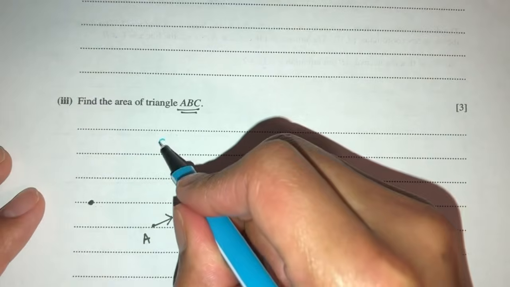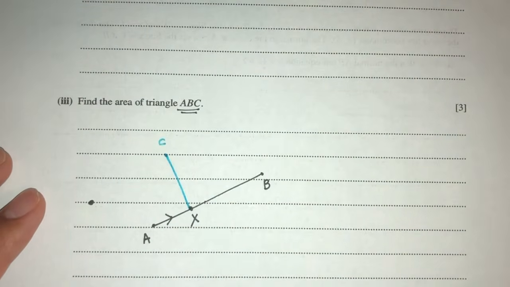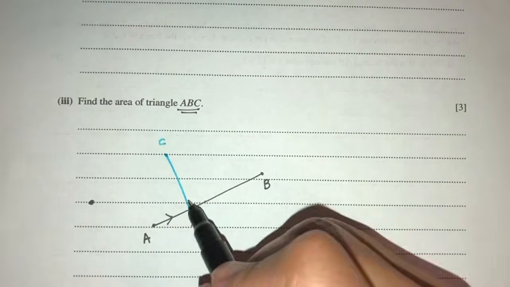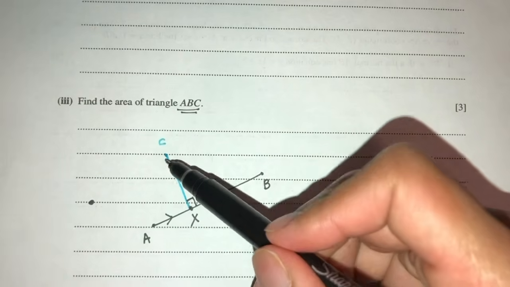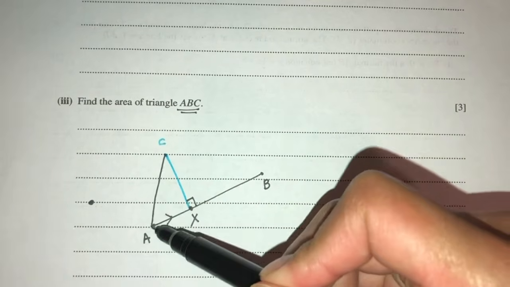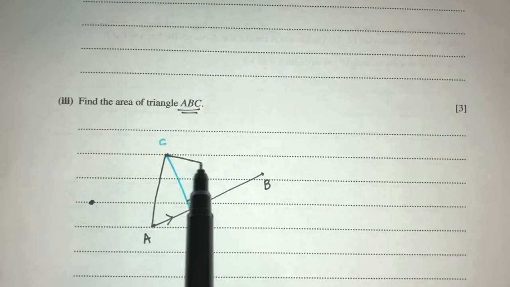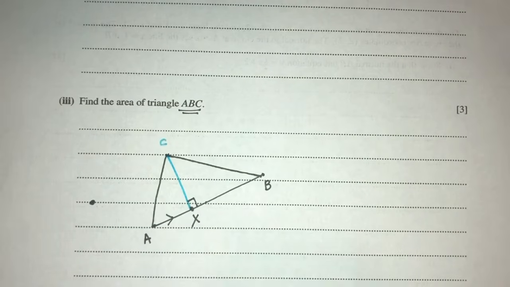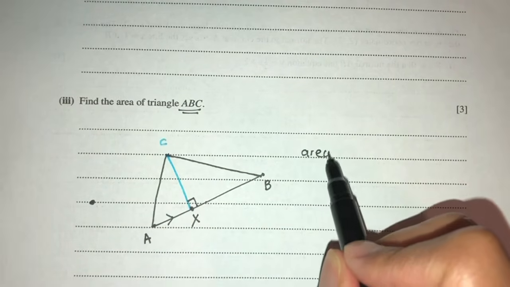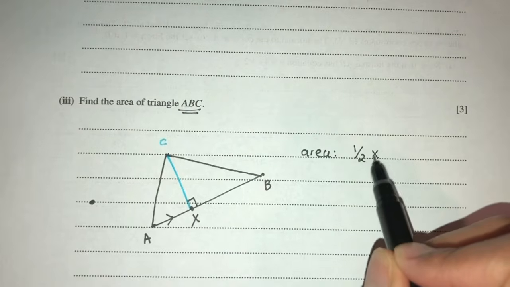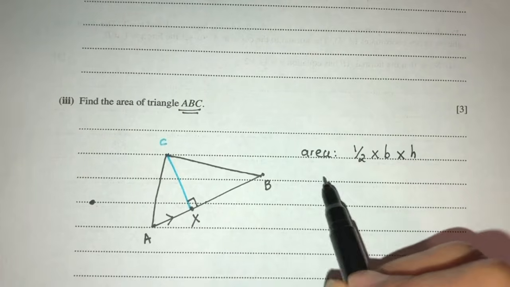That will be your point C. So now you have to find the area. So this is the perpendicular height. So we have to find the area of triangle ABC. So how do you find the area of a triangle? It is half times base times height.